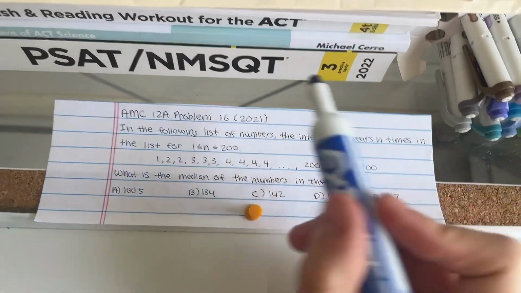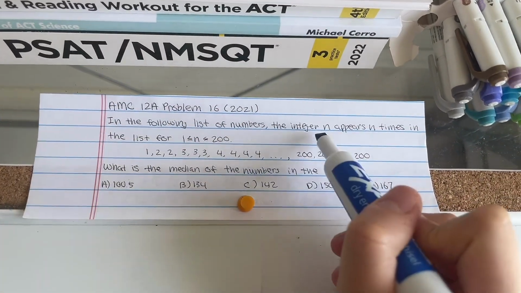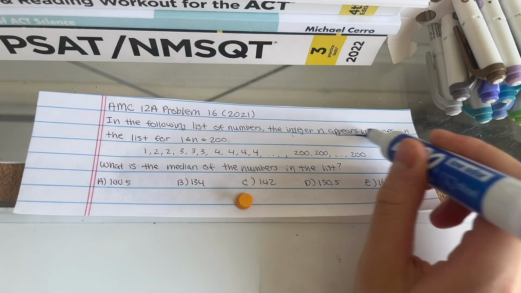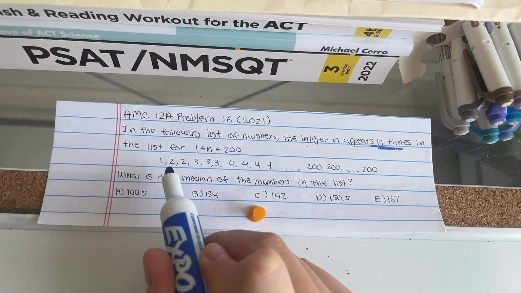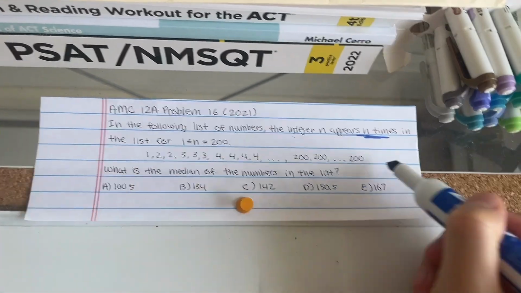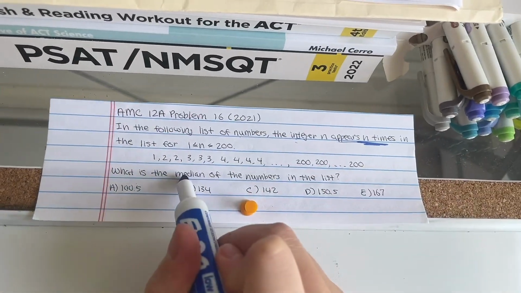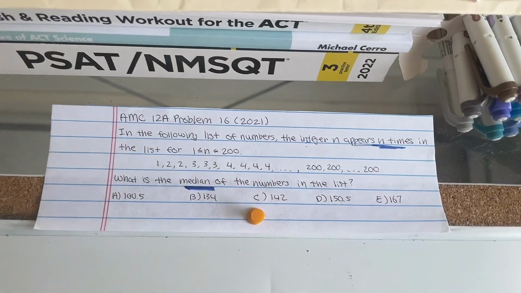So from this, we can see that the keywords are that the integer n appears n times. For example, 1 would appear 1 time, 2 would appear 2 times, and 3 would appear 3 times, and so on. And it is asking for the median of the numbers in this list.